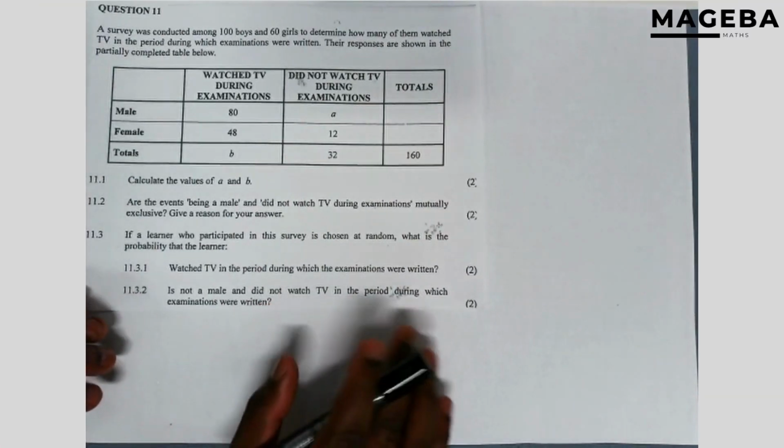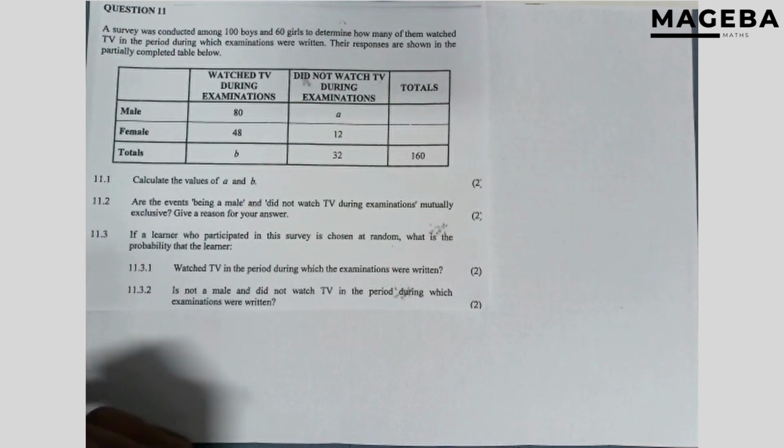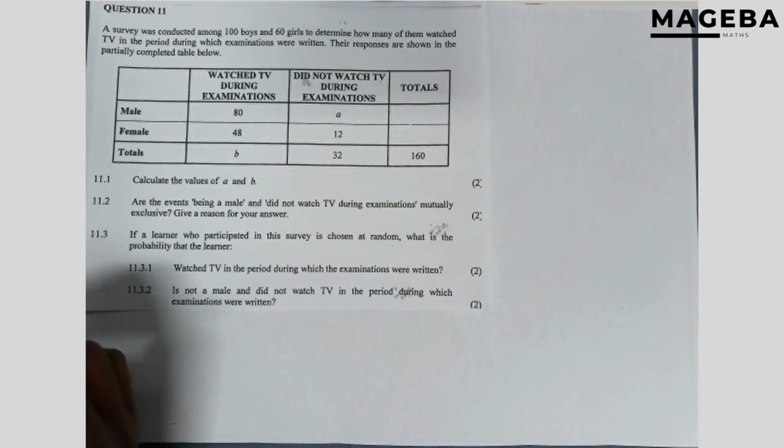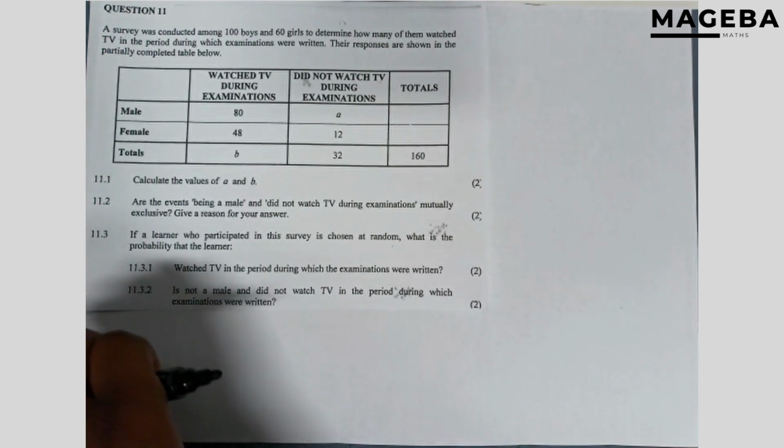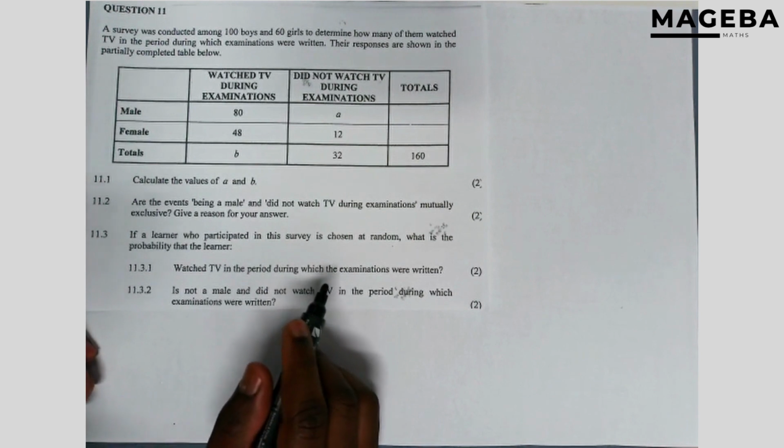Okay, guys, now we're going to tackle this question. We have this table, and they tell us that the survey was conducted among 100 boys and 60 girls to determine how many of them watch TV in a period during examination.